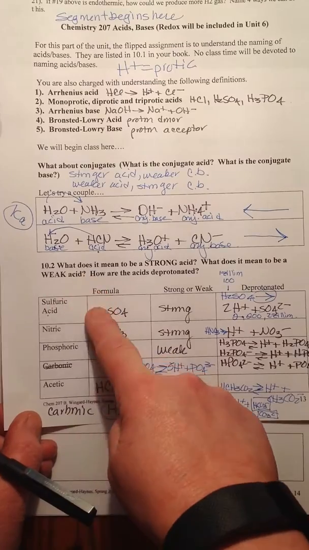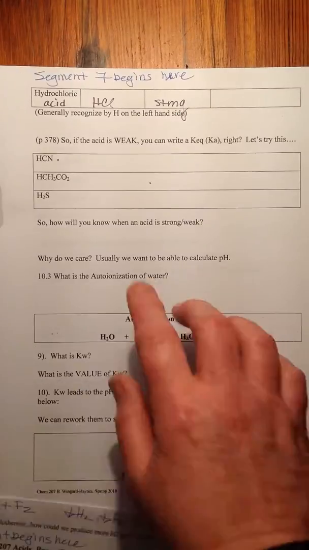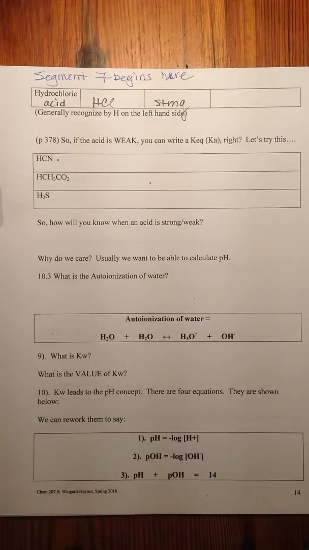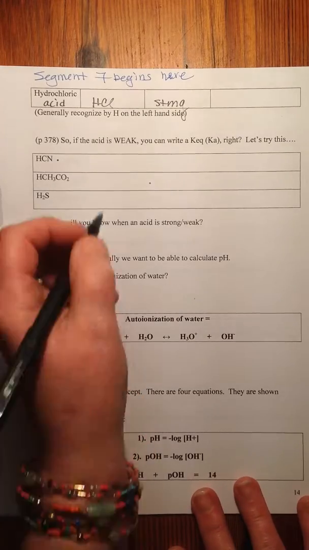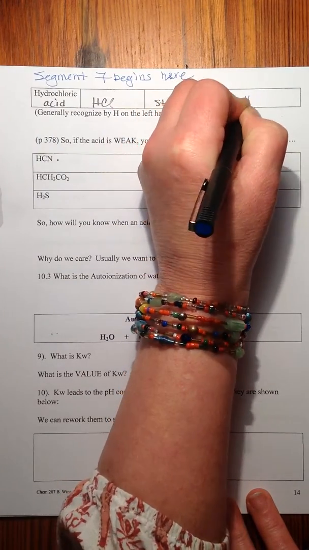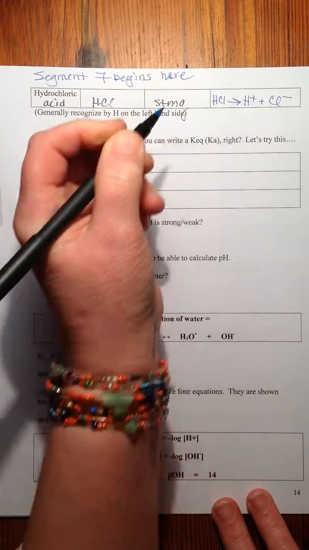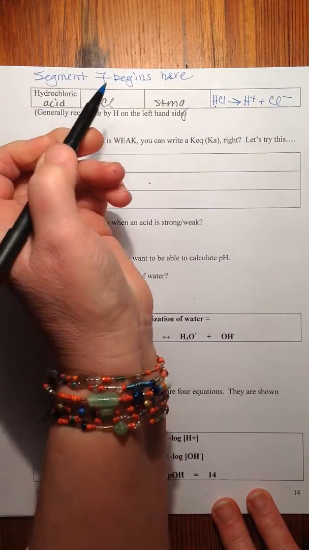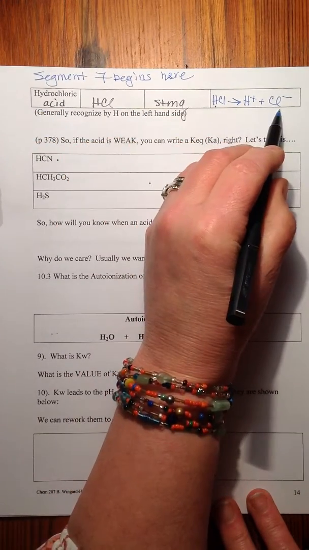The other thing about my list of 1, 2, 3, 4, 5, and now the next one is 6, is that you should commit these to memory, because while there is a system for naming acids, we are just going to leave it in terms of the few that we need to know. Okay, so HCl you should know is strong, and it's monoprotic, which means HCl, single arrow, H plus Cl minus. This is the acid, and if you go backwards, this is the conjugate base.